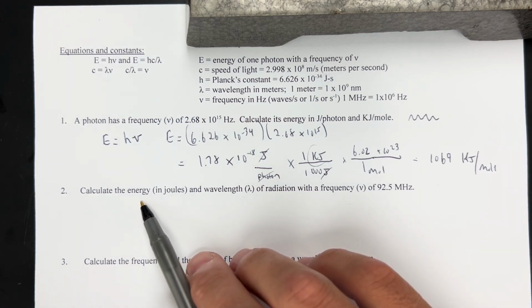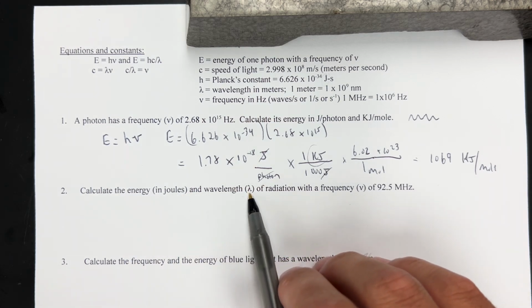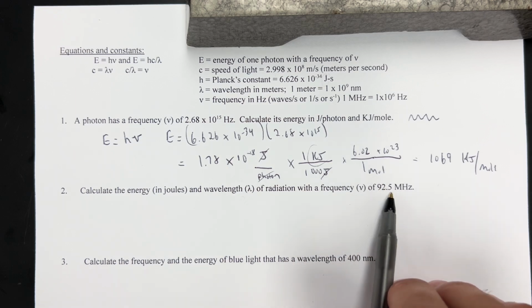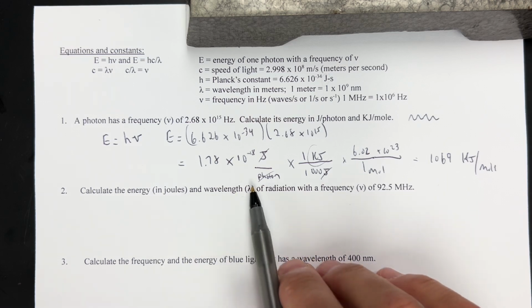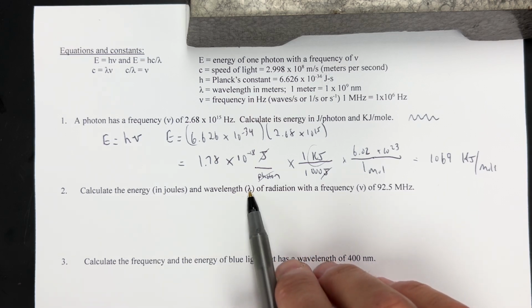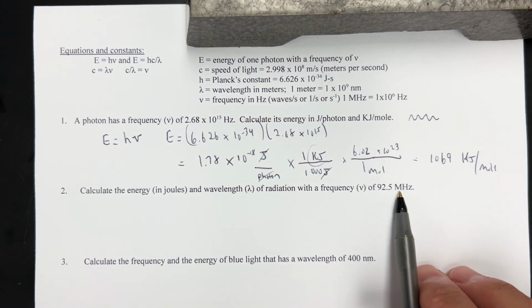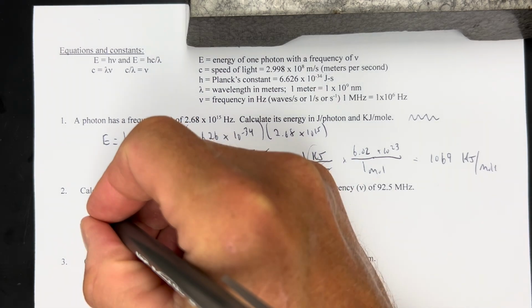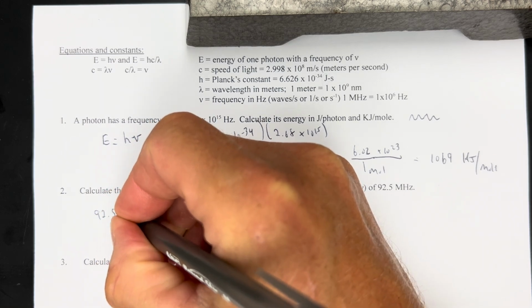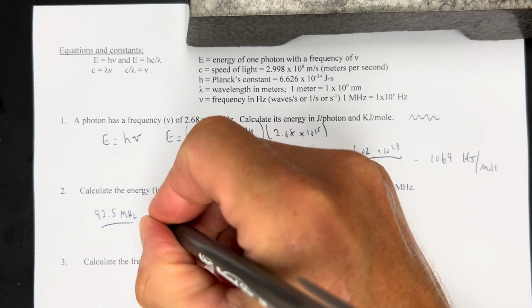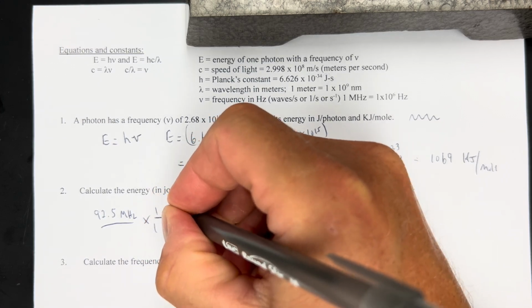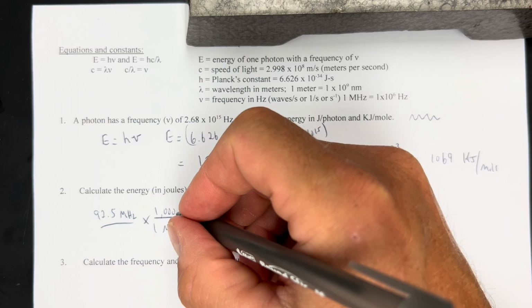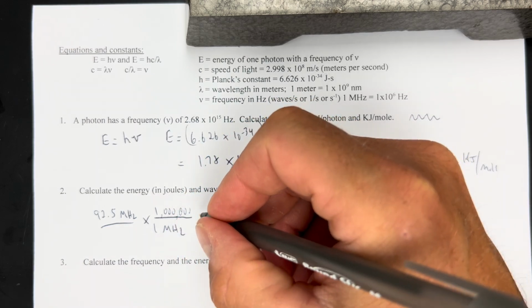Number two here, figure out the energy in joules and wavelength of radiation with the frequency of this. So we have frequency, we need to get energy, need to get wavelength. And it's 92.5 megahertz. Now, first thing, 92.5 megahertz, I would give you this conversion. 1 megahertz is 1 million hertz.